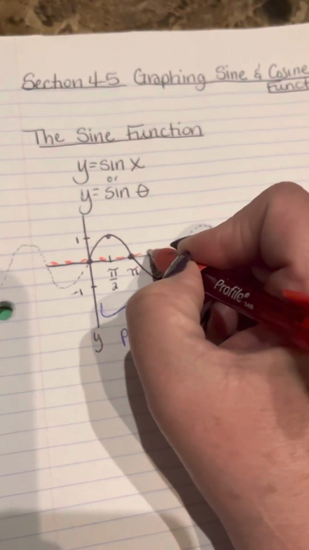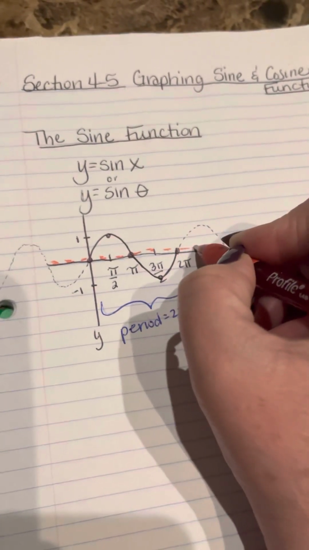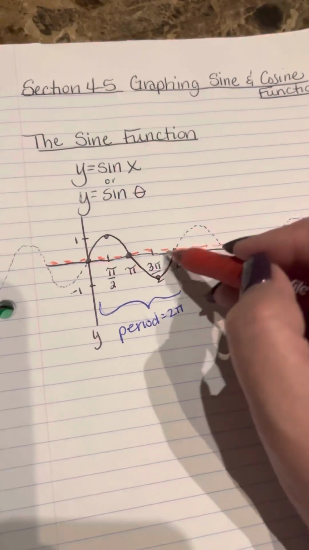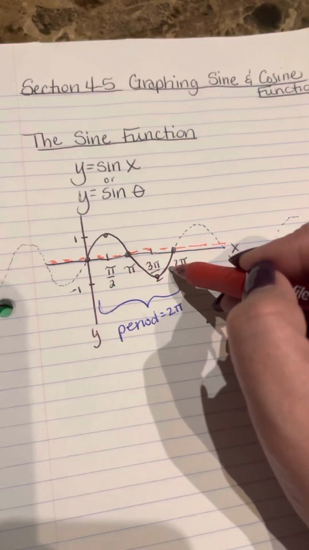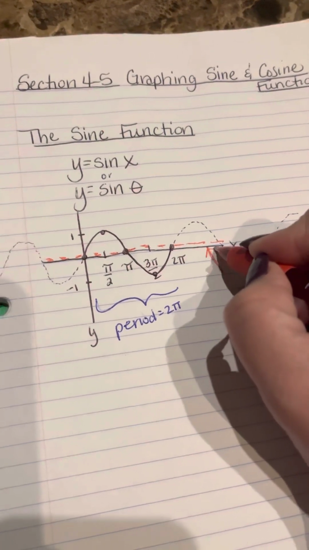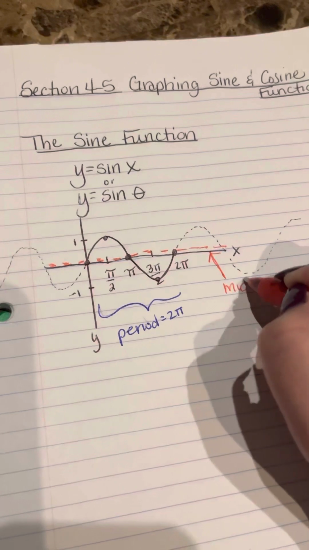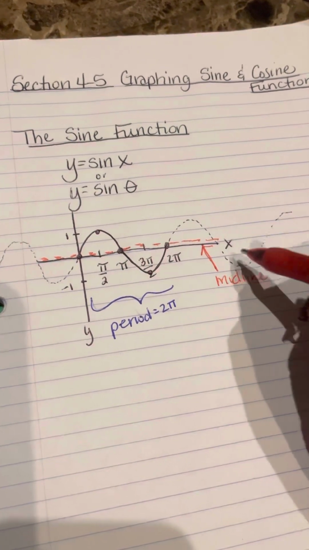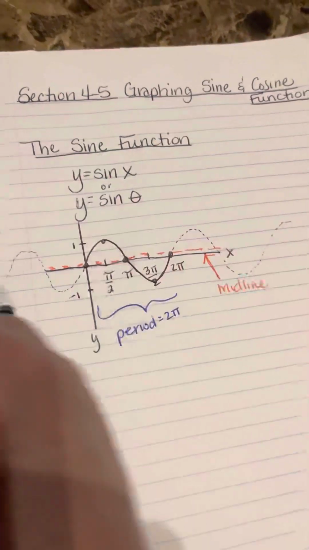Basically, where this graph is revolving around or waving around, see how it goes equal above and equal below? This is called the midline. When we go to shift the graph up and down, it's actually the midline that's going to shift up and down. So that's our midline.